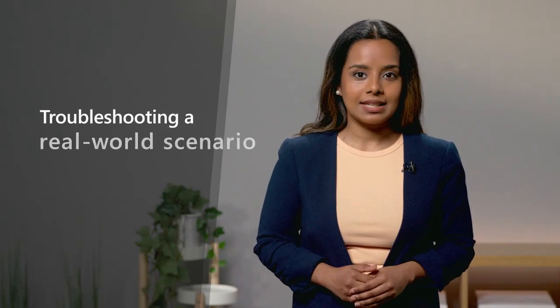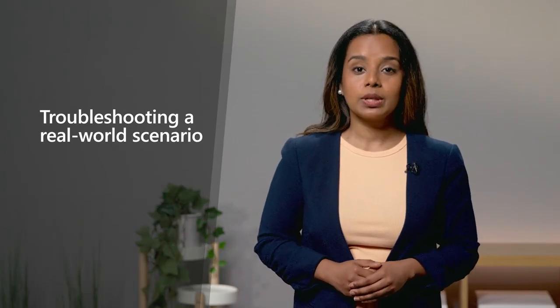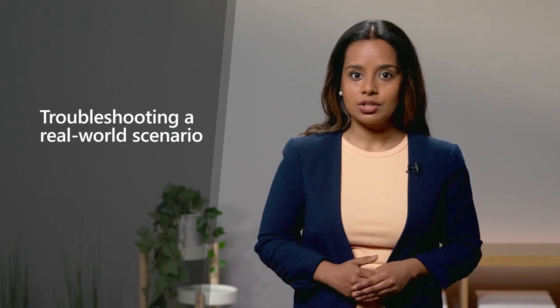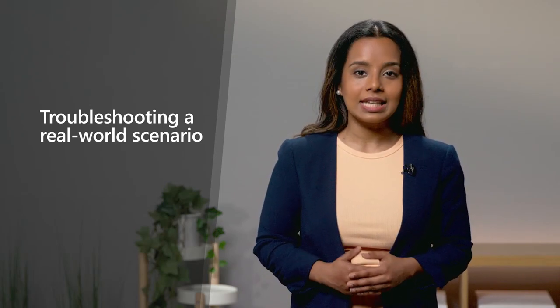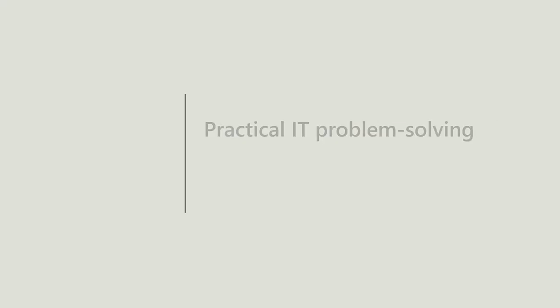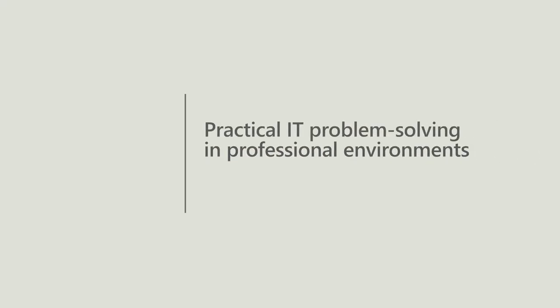The course culminates in a final capstone project where you will apply your accumulated skills and knowledge to a real-world scenario, demonstrating your ability to synthesize and implement effective solutions. You'll be provided with multiple diagnostic outputs and will be tasked with identifying the issue and recommending a solution. You'll also be required to document and communicate your troubleshooting process and outcome. This project is a cornerstone of the learning process, preparing you for practical IT problem solving in professional environments.